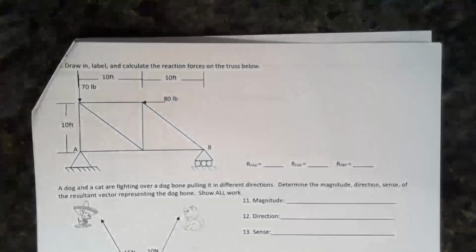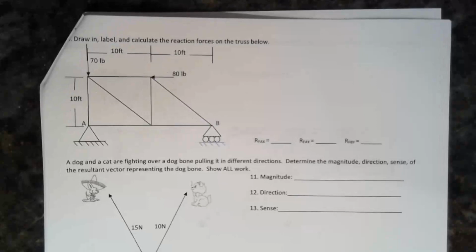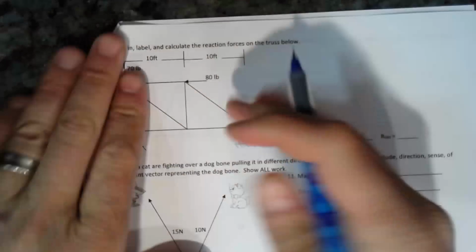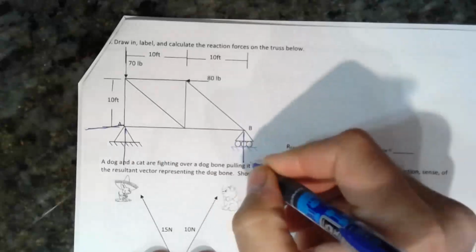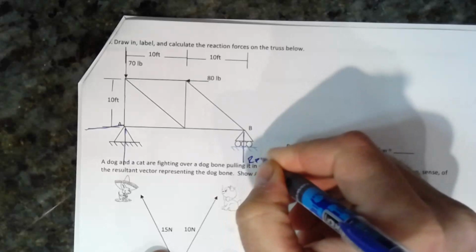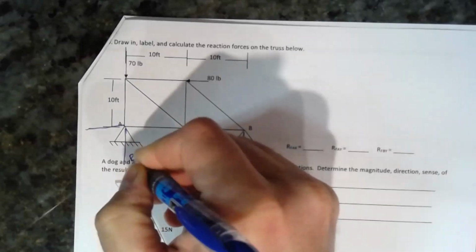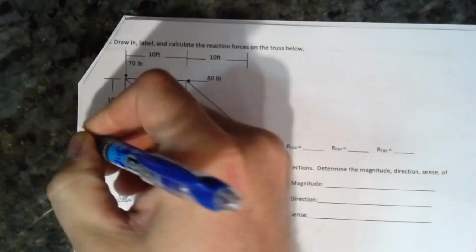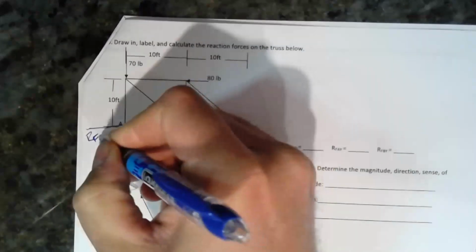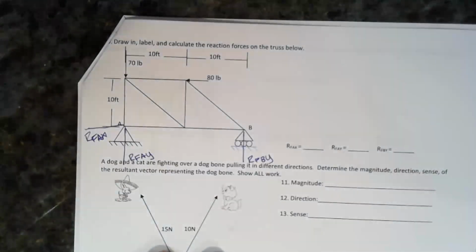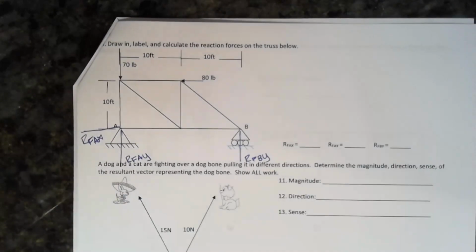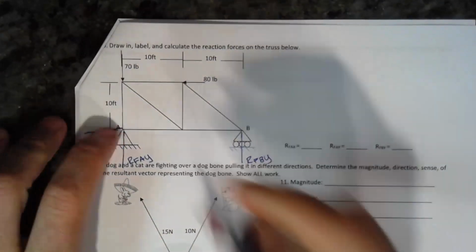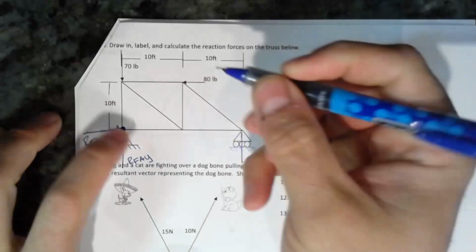So here it says to just go ahead and draw in, label, and calculate the reaction forces. When it says to draw in, it's very important for your free body diagrams that you include the reaction forces for these supports. So the reaction force at B in the Y, the reaction force at A in the Y, and the reaction force at A in the X direction. And it would be nice, since we have to calculate reaction forces, to add in some directions. So we choose our pivot always as the pin support.